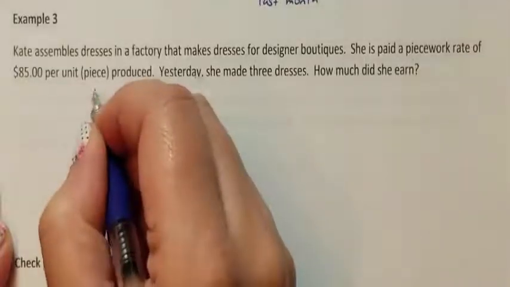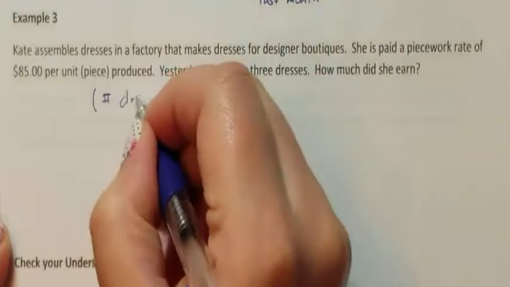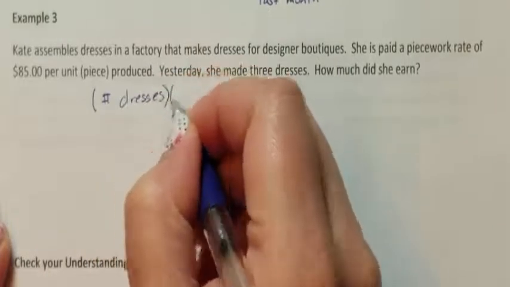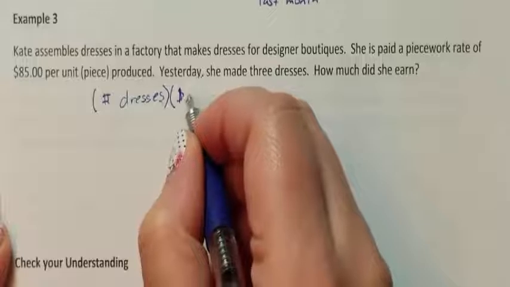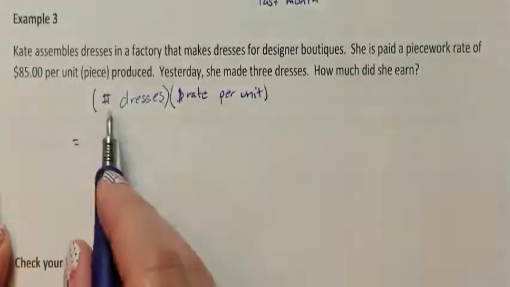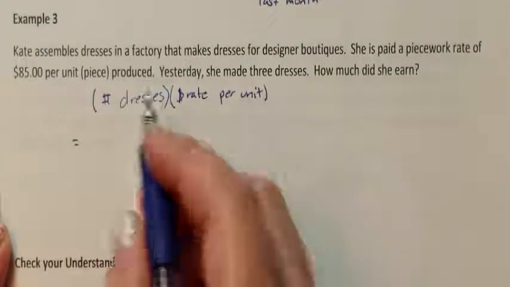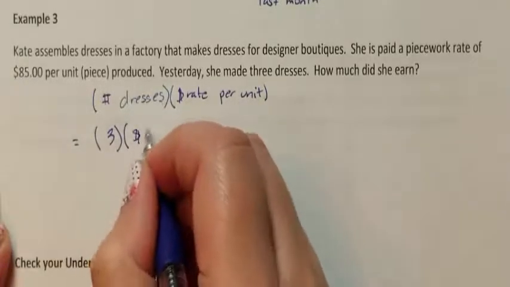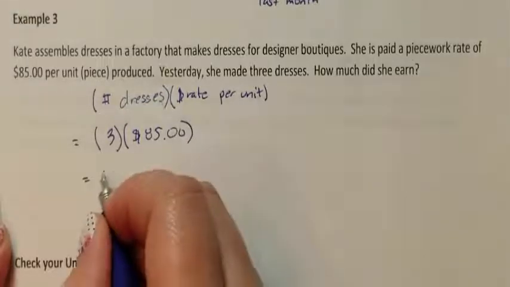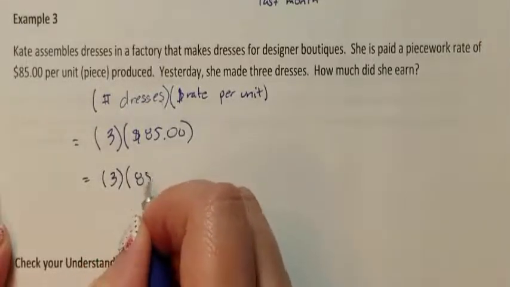So she only gets paid per dress. So we know how many dresses she made, and for each one of those dresses, she earns $85. So how many dresses did she make? It said she made 3 dresses. How much did she make per dress? She made $85 per dress. So what is 3 times 85?